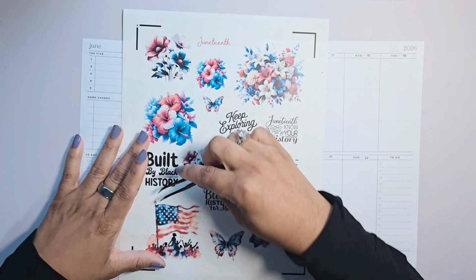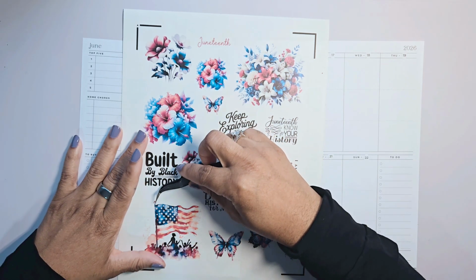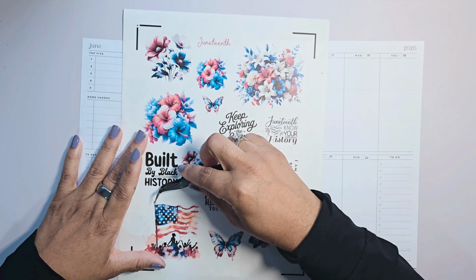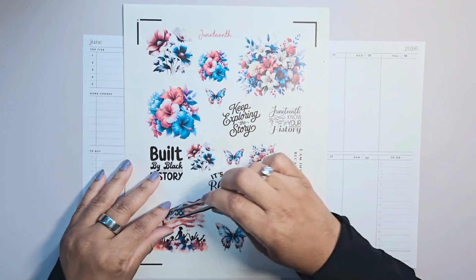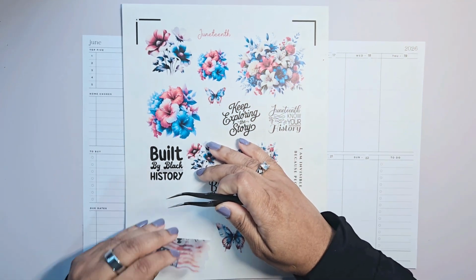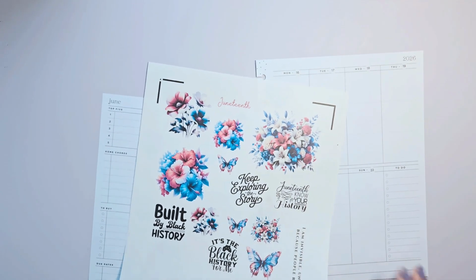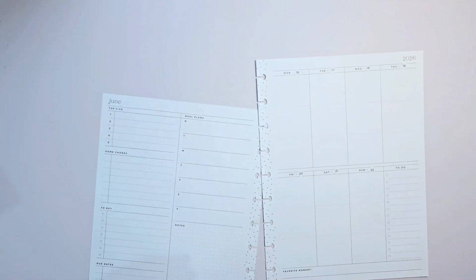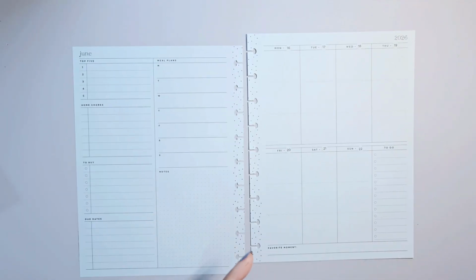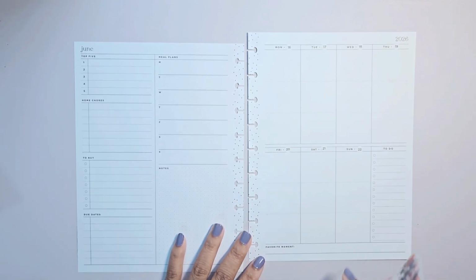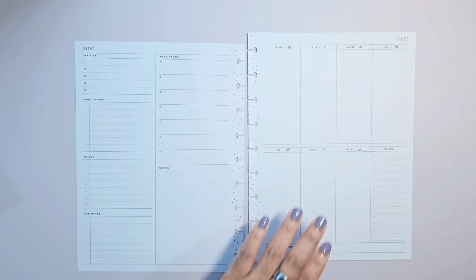I am doing June 19th as a theme in my catch-all and my work planner for this week. In my work planner, I used the traditional colors to celebrate Juneteenth: black, yellow, red, green. By the time you see this video, that video should be up.